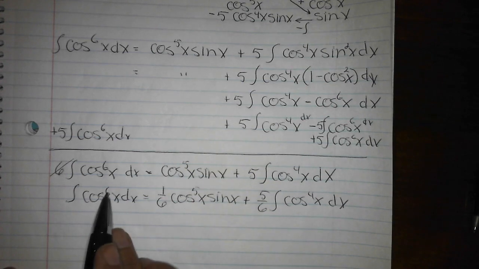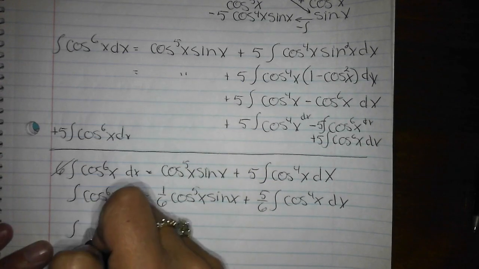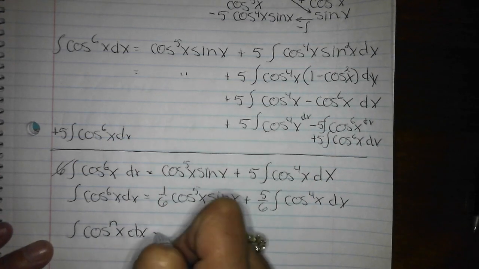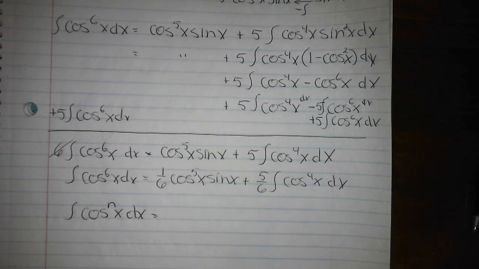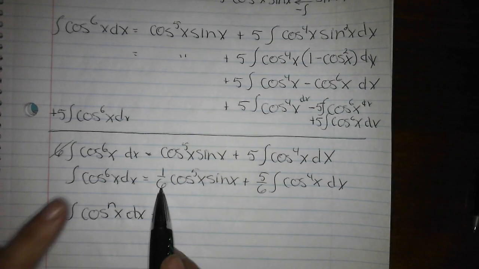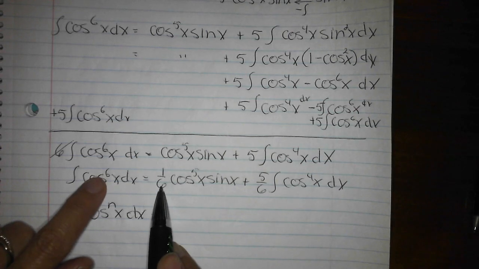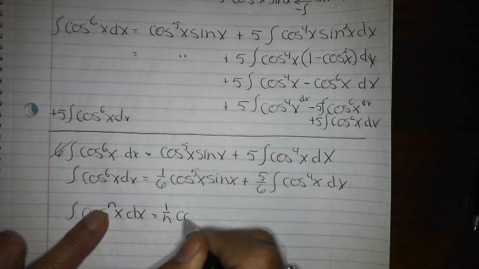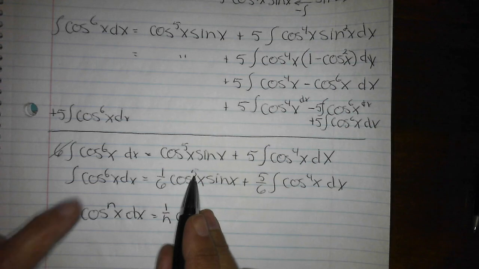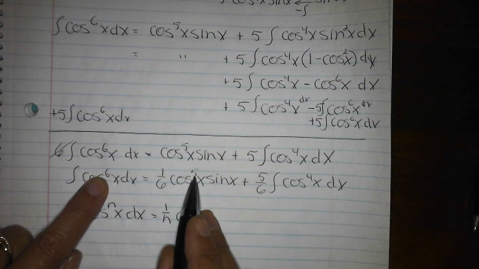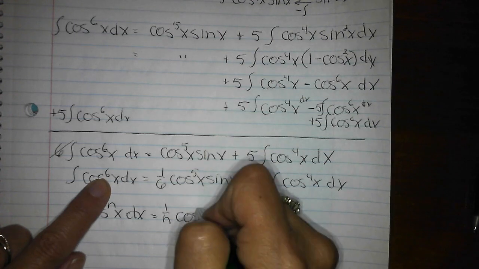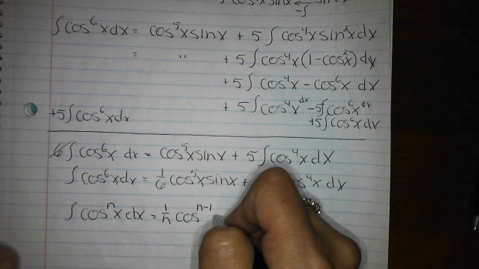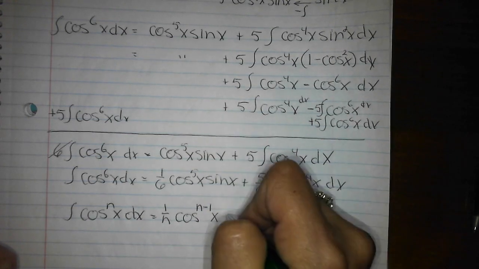If I call the 6 just any integer, n, it looks like the reduction formula would be, so this 1/6, this 6 down here does match my power I started with. It would be 1 over n. So this 5 power, how does it compare to what it started with? It looks like it's this number minus 1. And then we've got a sine x.